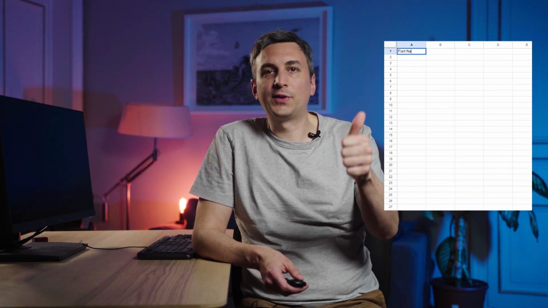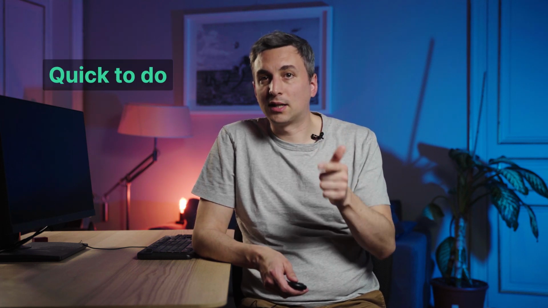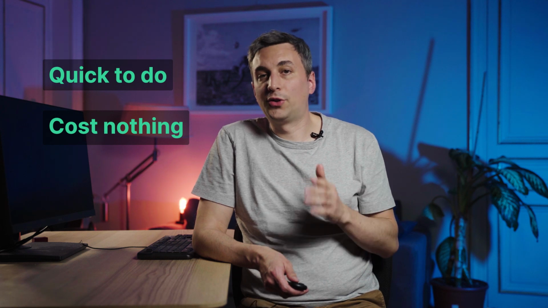Once you have your list of emails, you will generate the following three columns for each email. First name, last name, company domain. So the company domain is what's just after the @ sign. You then provide these three columns to the email finders you want to evaluate. And you will see which email finders manage to find the original email address. This method has two advantages. It's quick to do and it costs nothing. But there is also a downside.